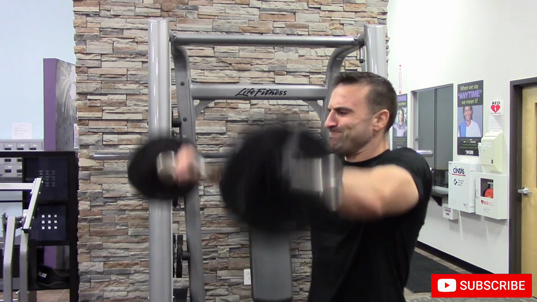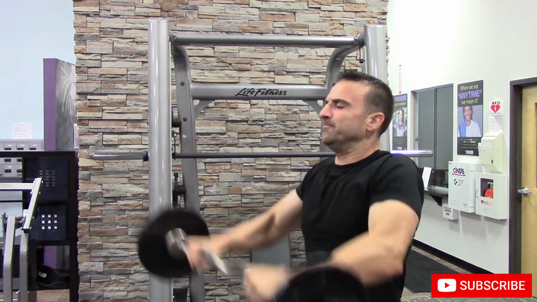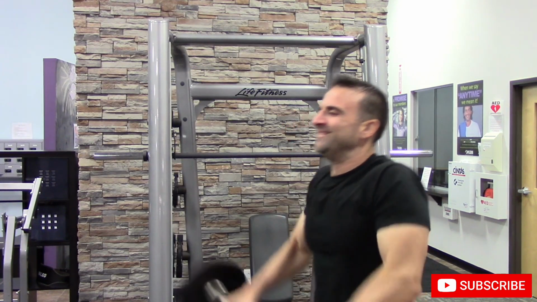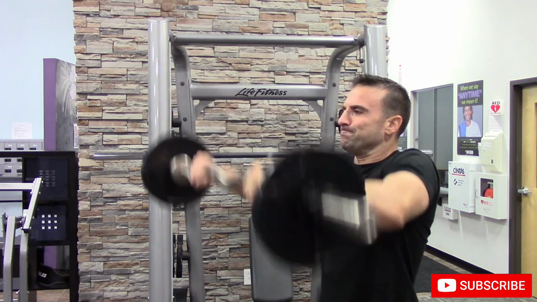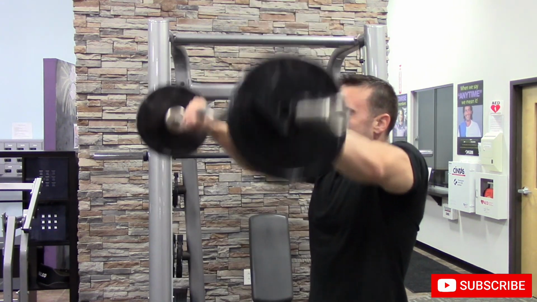This next exercise is specifically for the front delt, and it's called front raises using a bar. And you've probably seen one of those slightly curved bars at the gym. They weigh about 20 to 25 pounds without any weight on them. I like to use that bar and then add some weight to it.